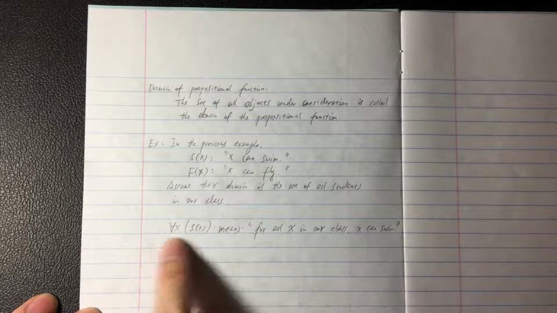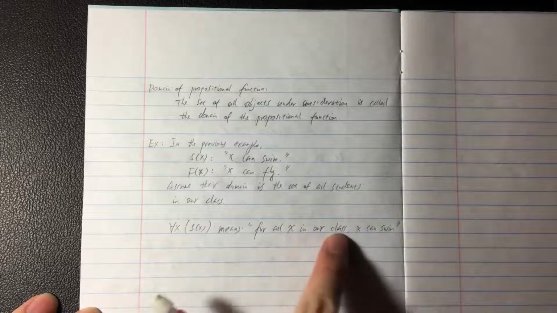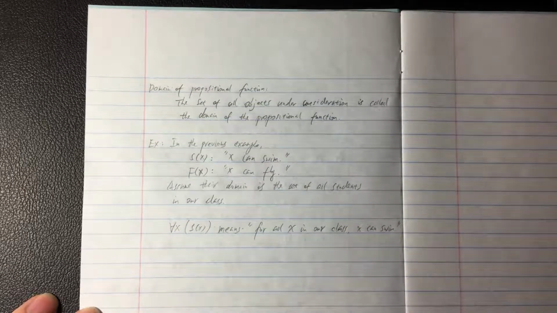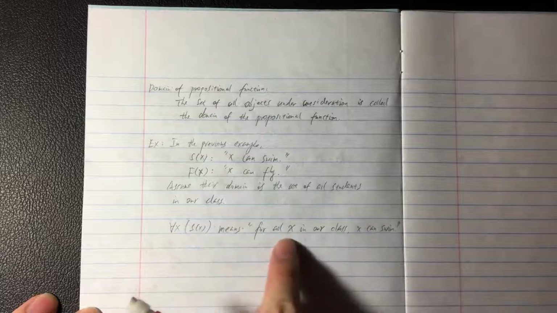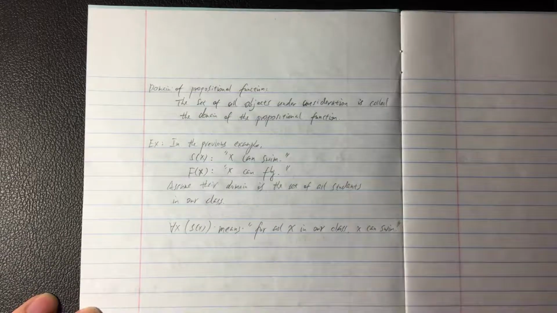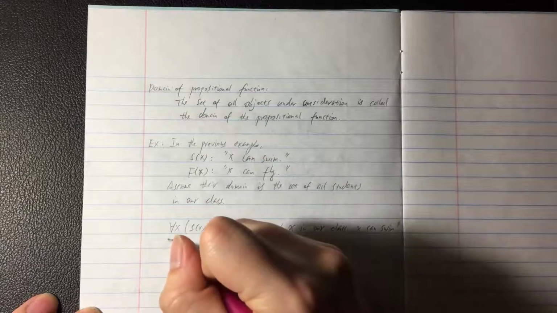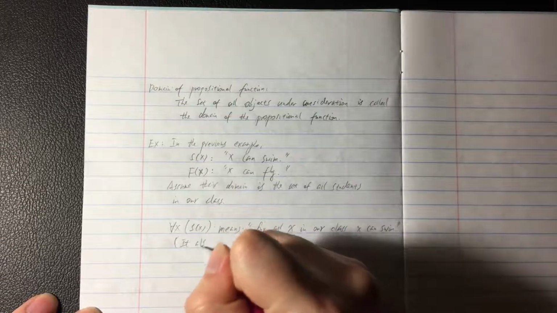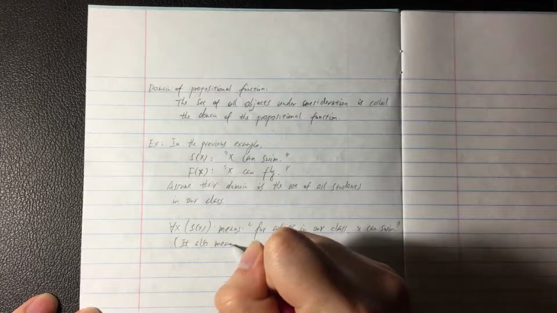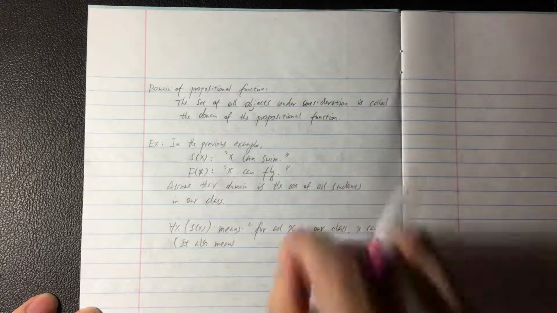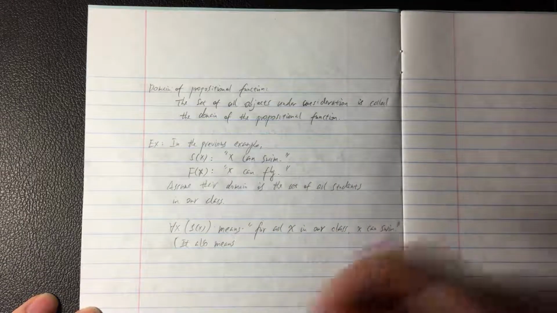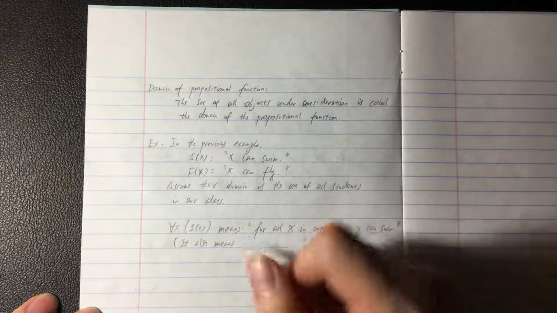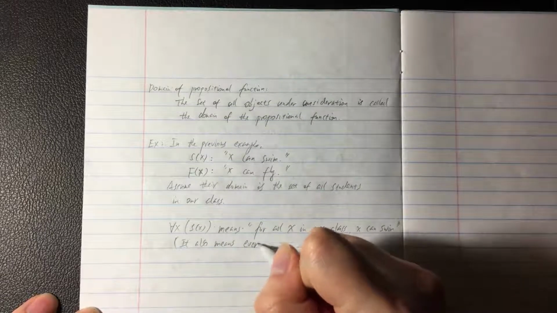That's our domain. If we use down-to-earth language, it means everyone in our class can swing.